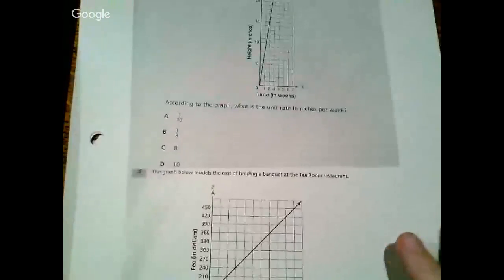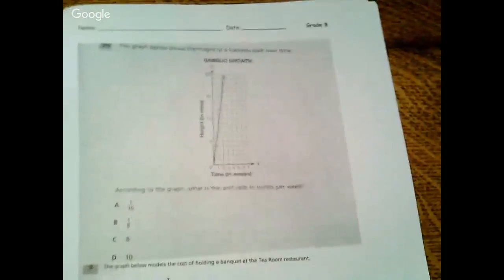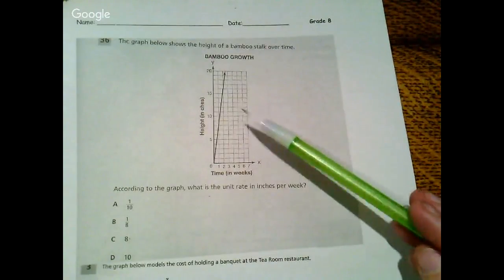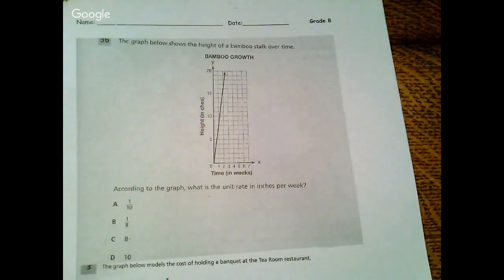All right, welcome back. Let's take a look at the next one. So this one, I would like you to please answer the question. So look at the bamboo growth and how high it grows in inches depending on the weeks. I want you to find that rate of change for me. And when you're done, please raise your hand to get it checked.